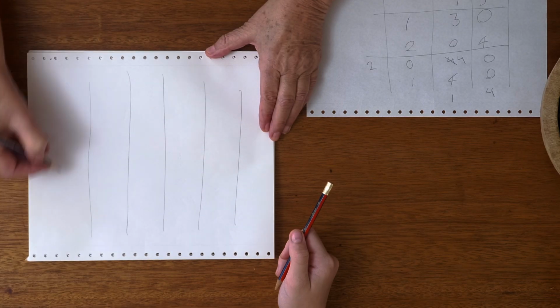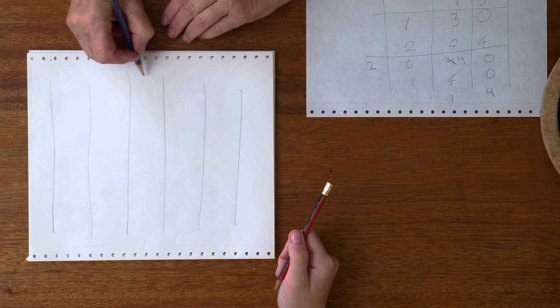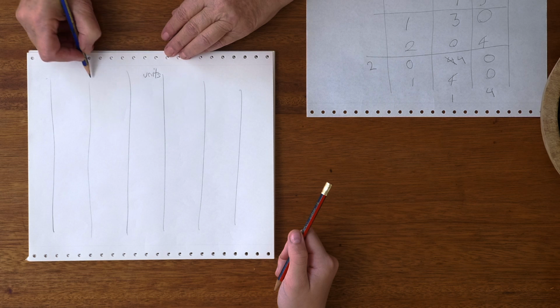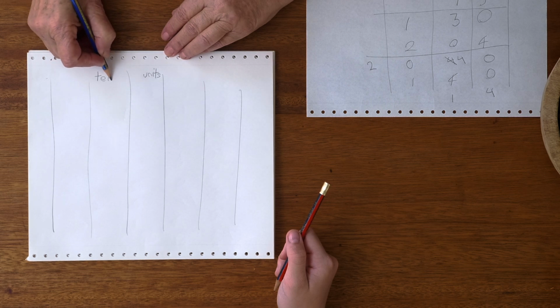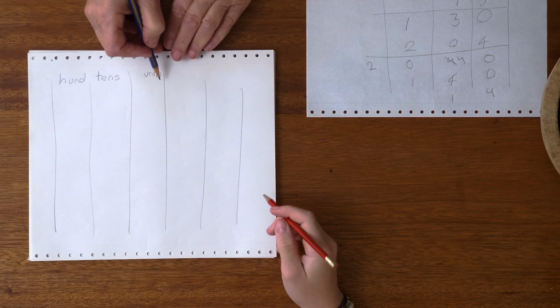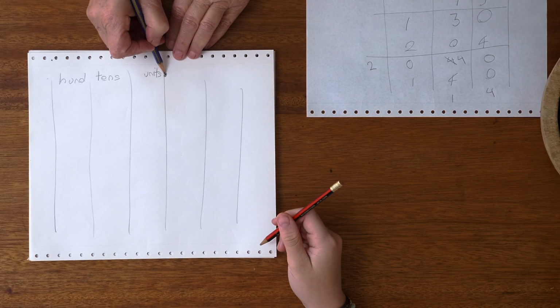Columns. God bless the columns. Now, we're going to start with our units here. We're going to have our tens here and our hundreds here. Do you know where the decimal point lives? Right here. It lives right here. We'll put him there.